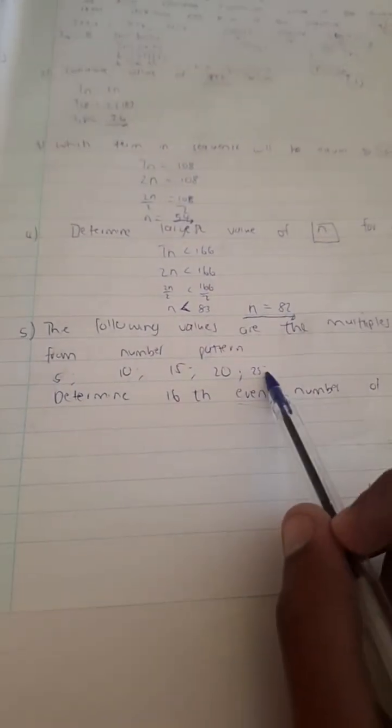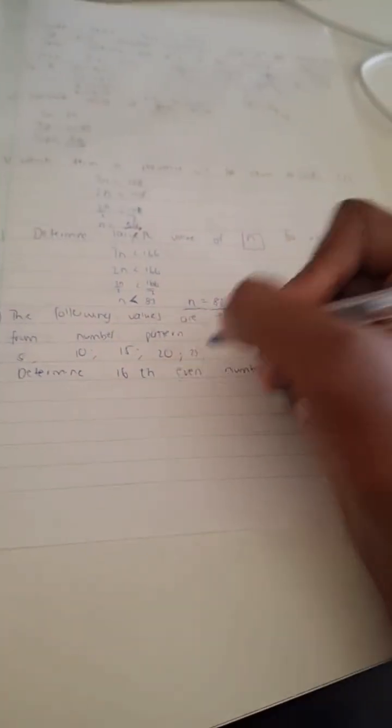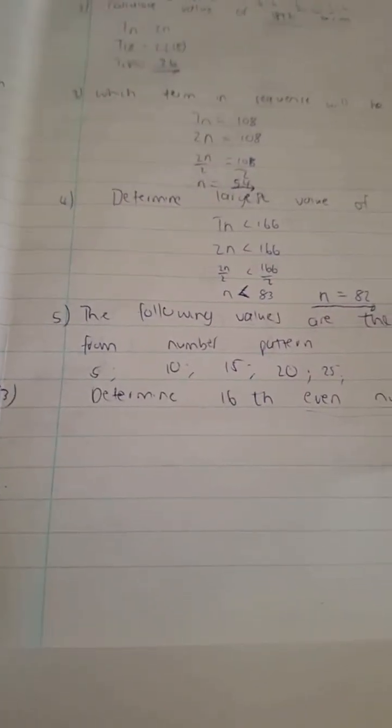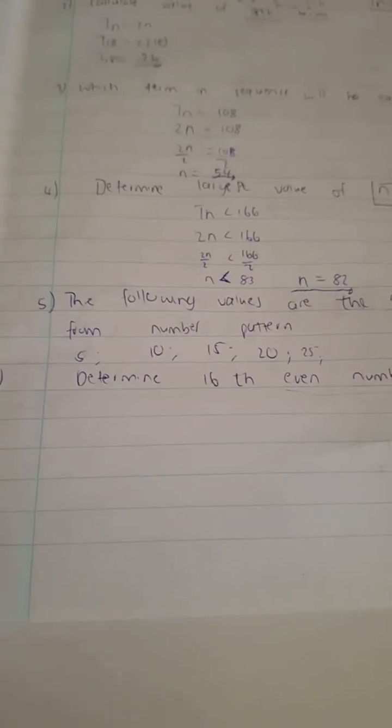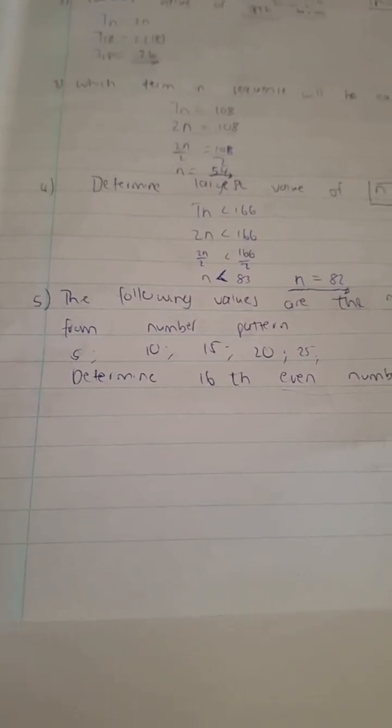Very true. The next number after that, odd or even? And what is it? 30. Very good. And it's even.